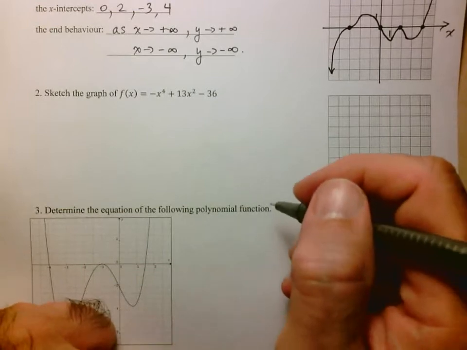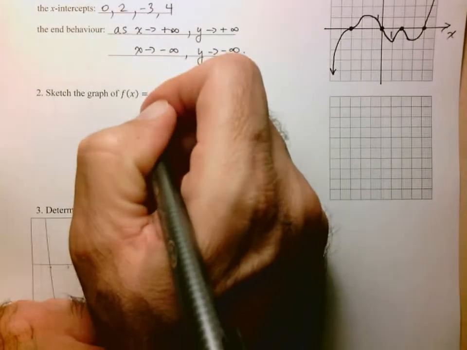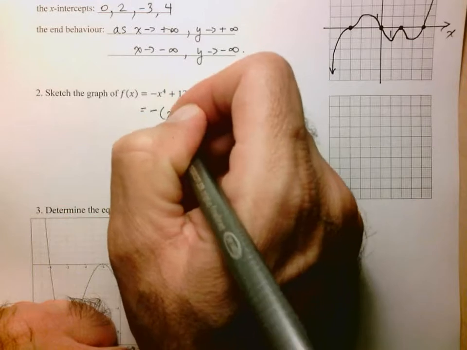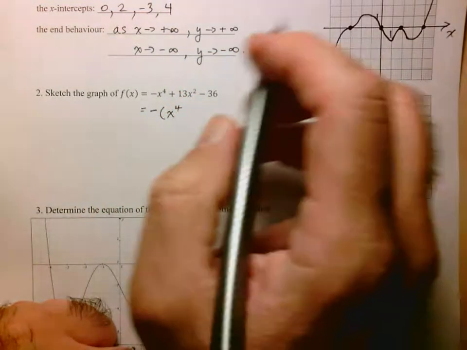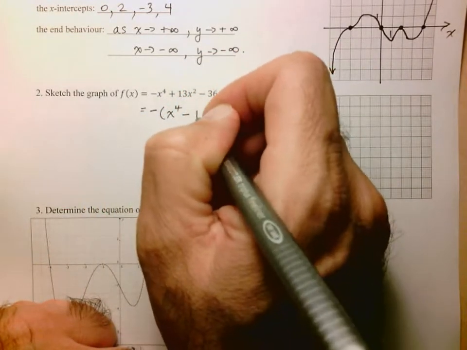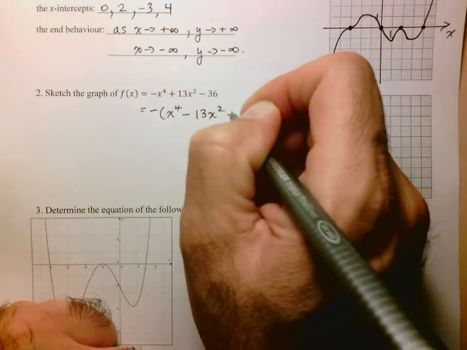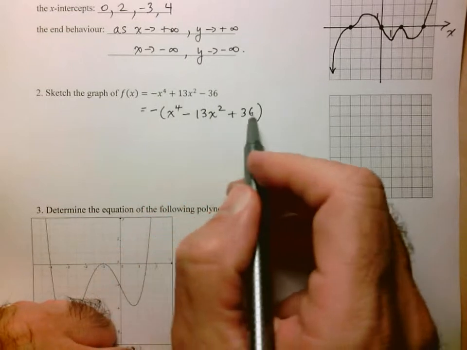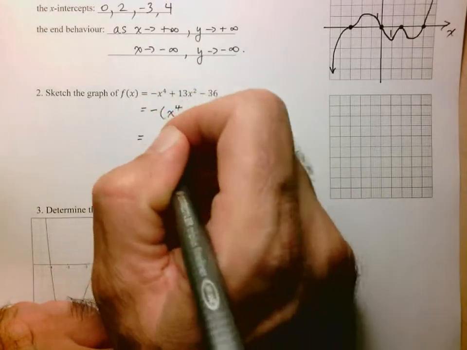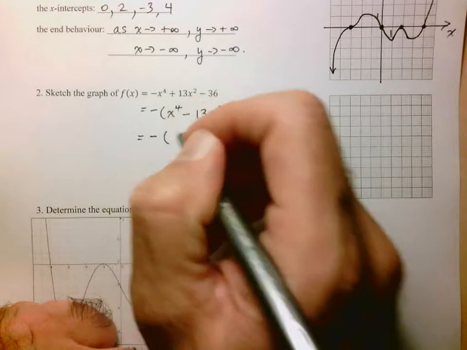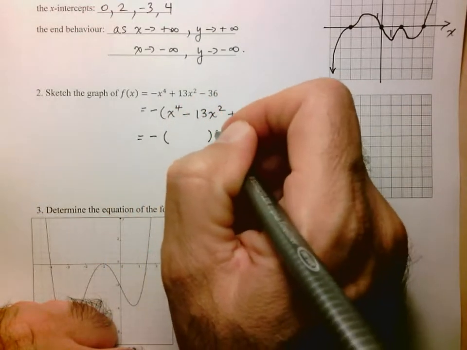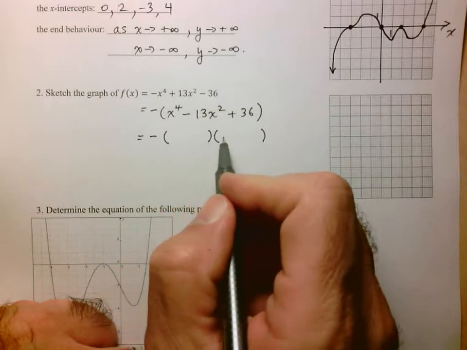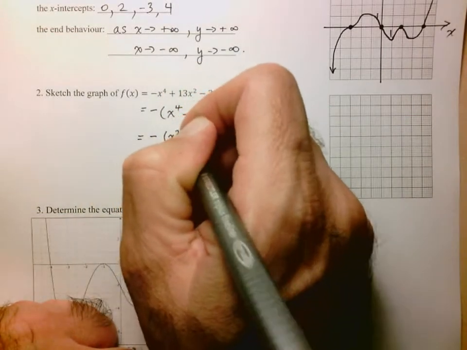So let's try to factor this here. I don't really want this negative in front of the x to the 4th, so the first thing I should be doing to make my life simpler is to factor out that negative. So this becomes x to the 4th minus 13x squared plus 36. Here I should recognize this as a trinomial, so I'm going to factor it in a similar way as I would a quadratic trinomial, except instead of having x in each of these positions, I'm going to have x squared.